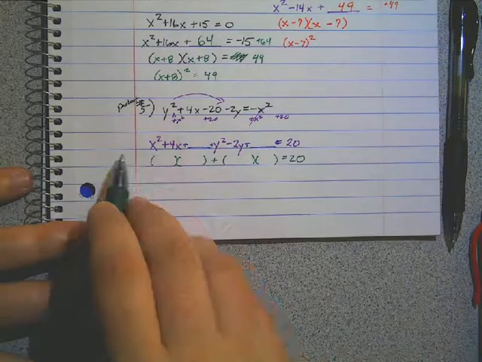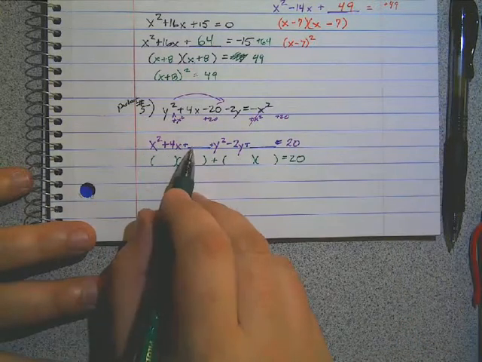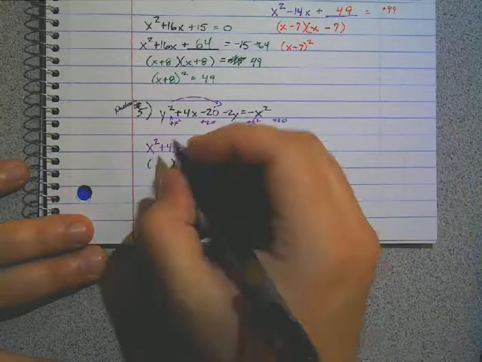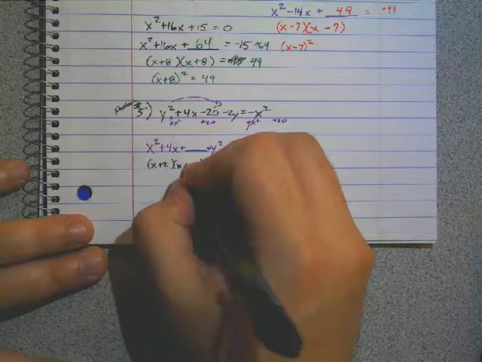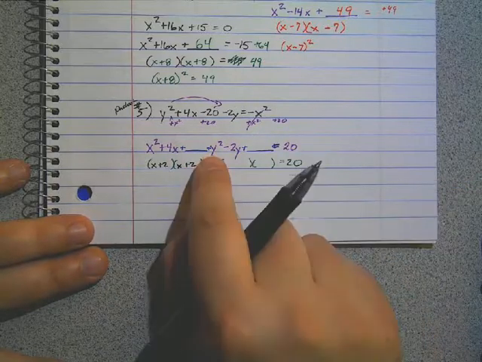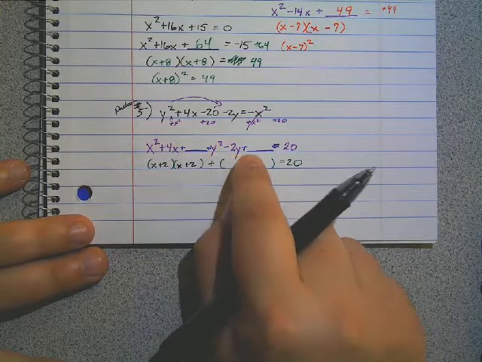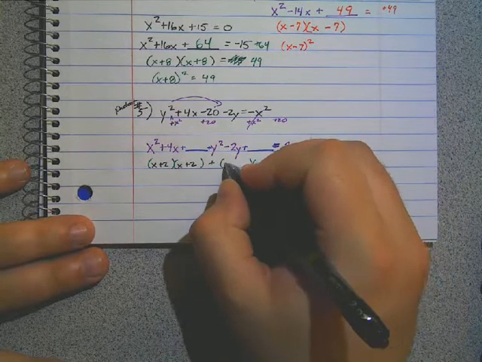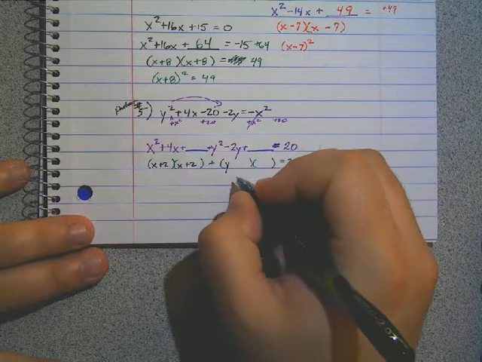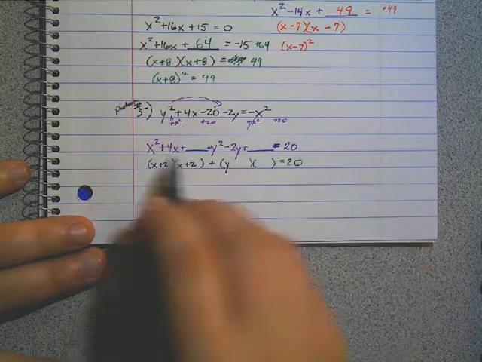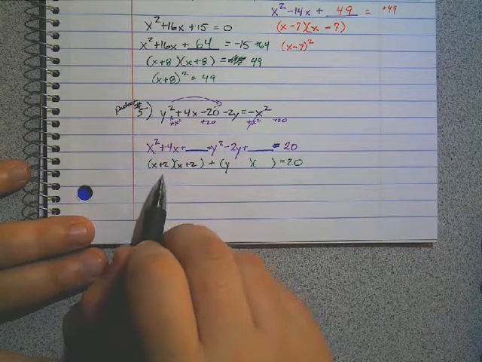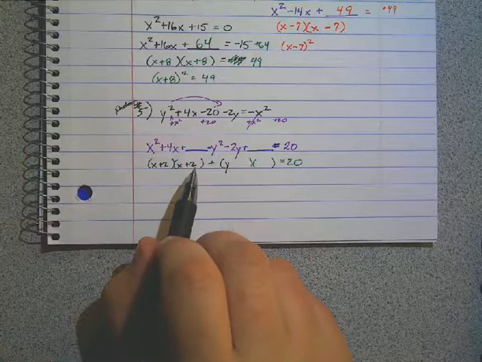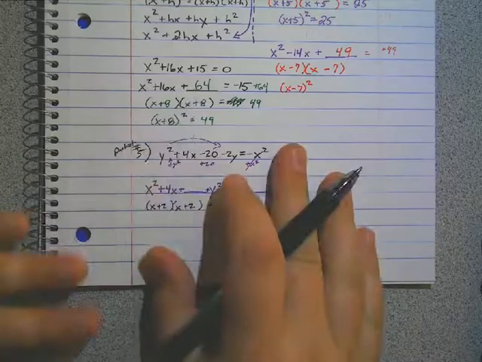So let's start by completing the first square. What should go in the parentheses for the first square? X squared plus 4x plus blank. What should go in that parentheses? Yeah, x plus 2, x plus 2. How about y squared minus 2y plus blank? What should go in that parentheses? Is it minus 2?